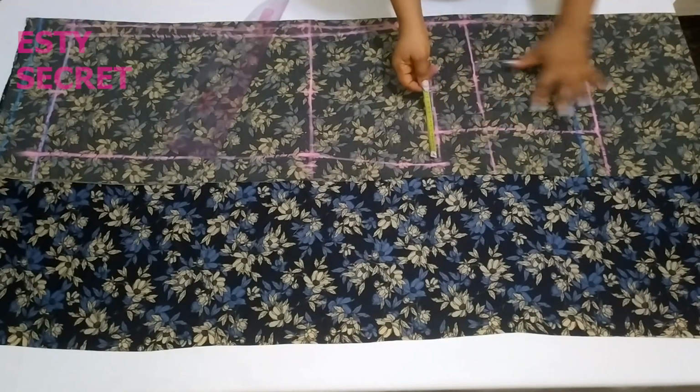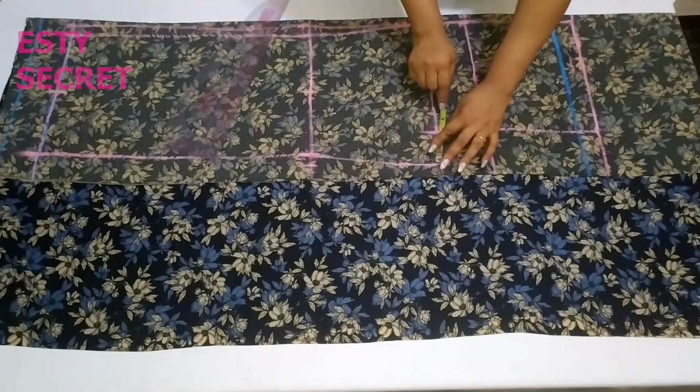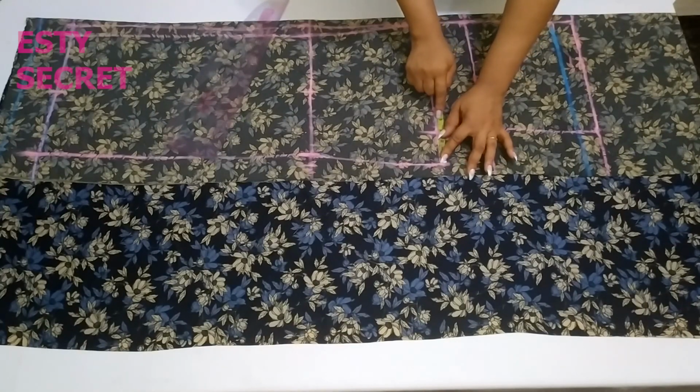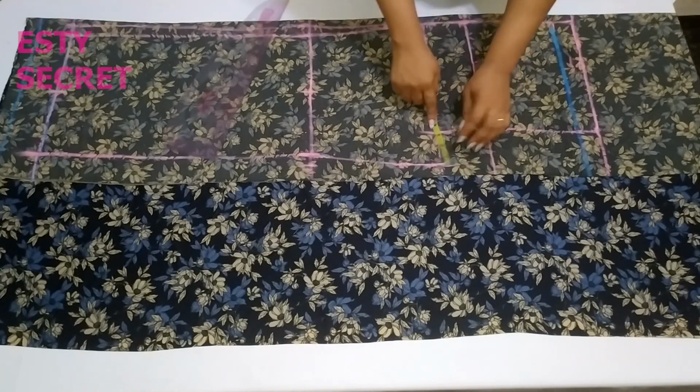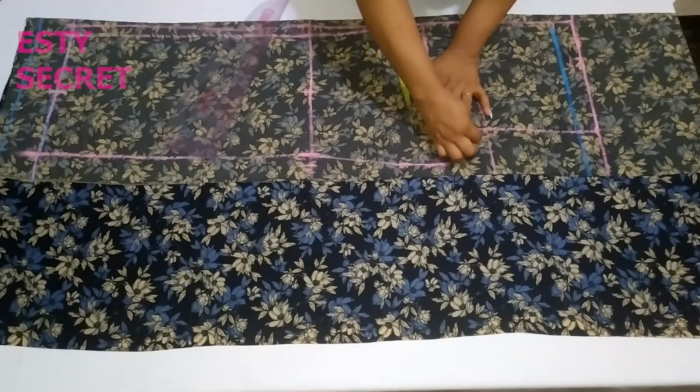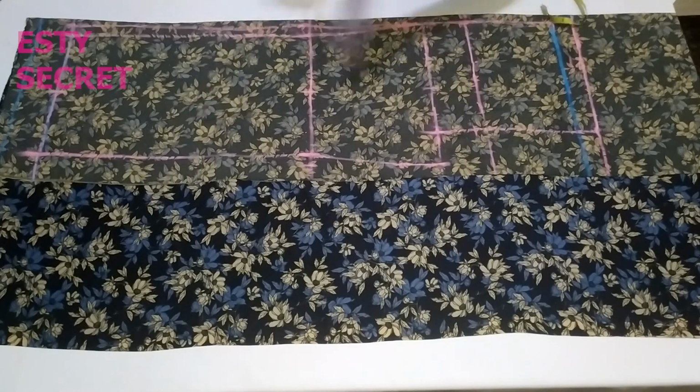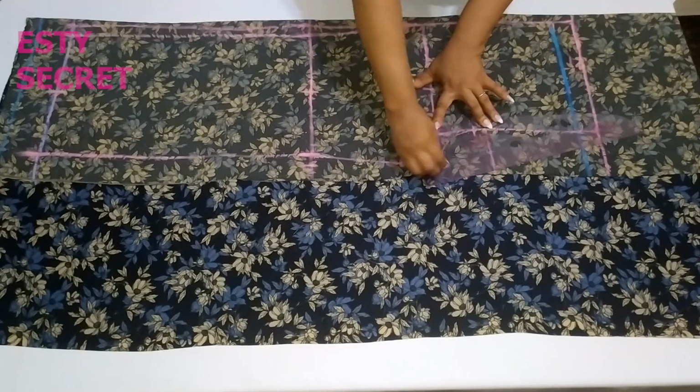Now it's time to curve out the crouch. To curve out the crouch, I'm just going to measure my crouch extension and mark that vertically, and I'm going to make a curve at that point.